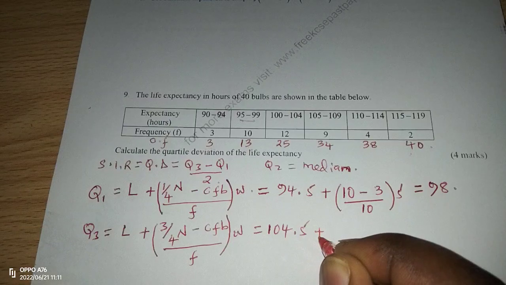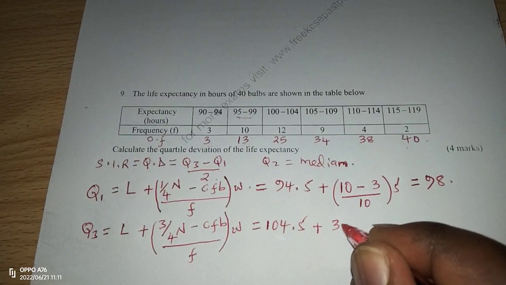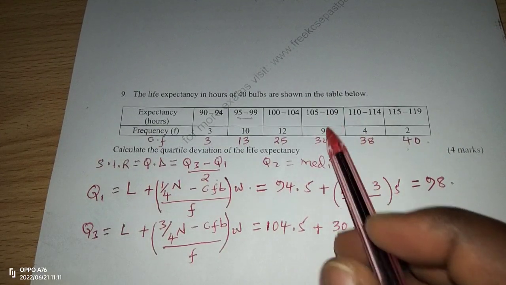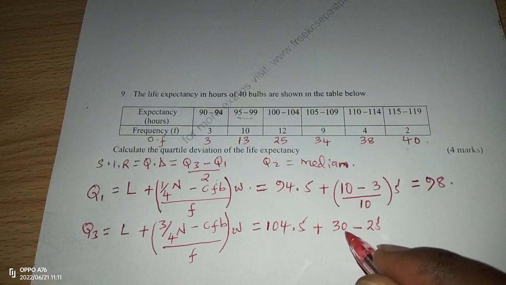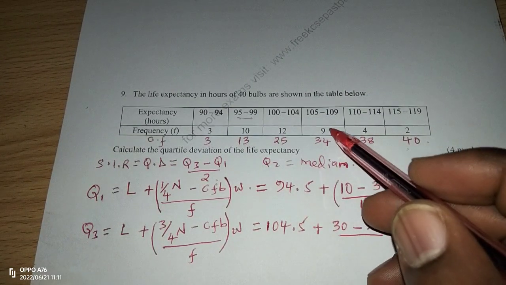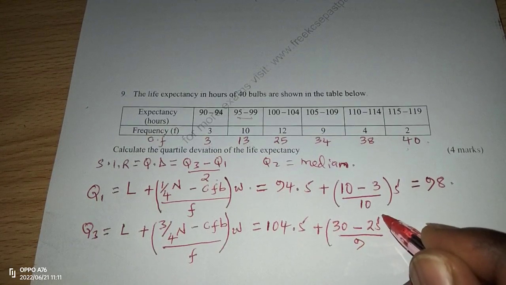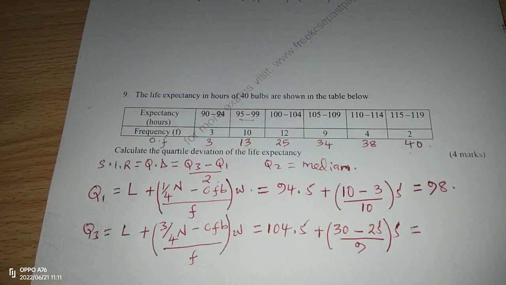So 104.5, and we add 3/4 of the total frequency, which is 30, already calculated, minus the cumulative frequency just before this class. The cumulative frequency before is 25, and we divide by the frequency of that class, which is 9, and this is multiplied by a class width of 5.